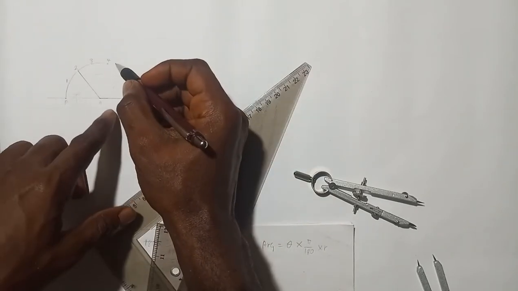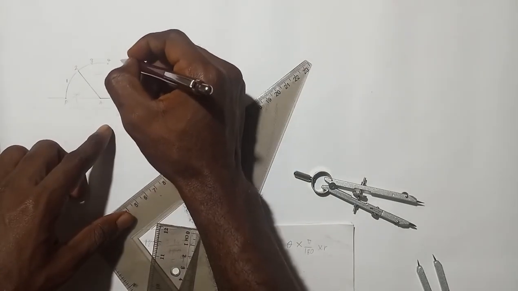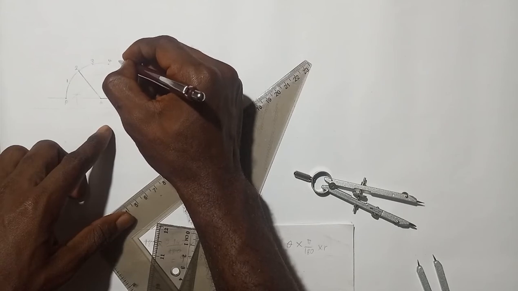Now these two bisectors intersect themselves. We call that point O.